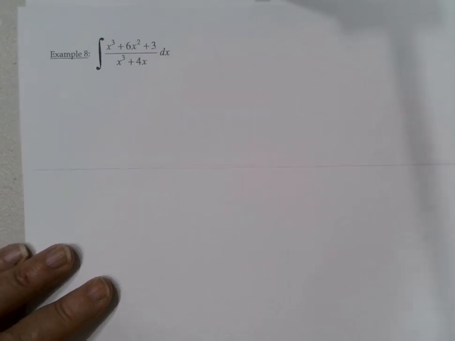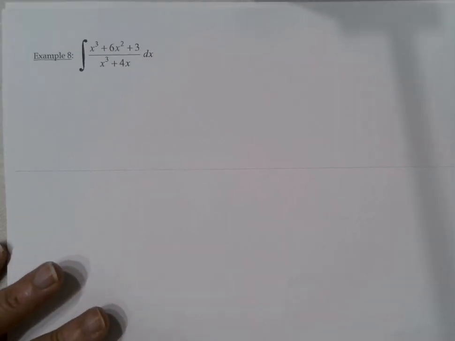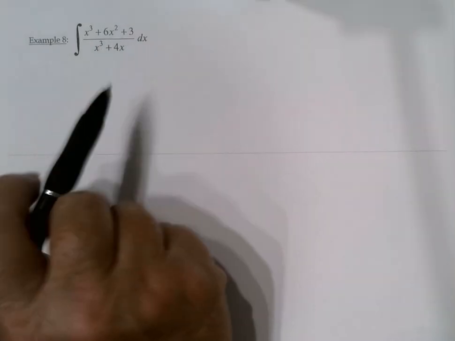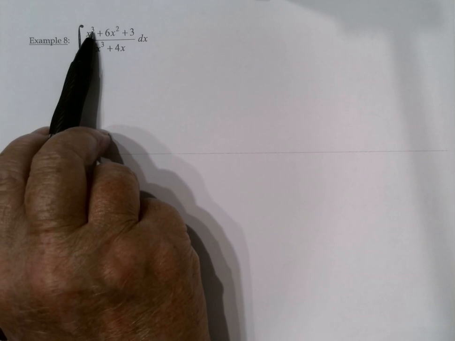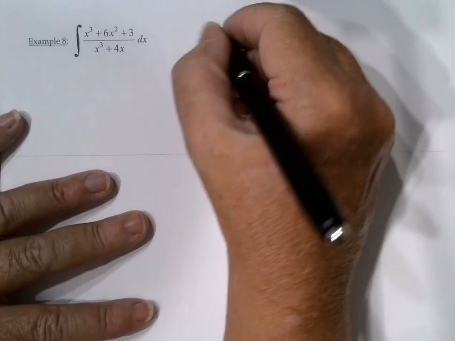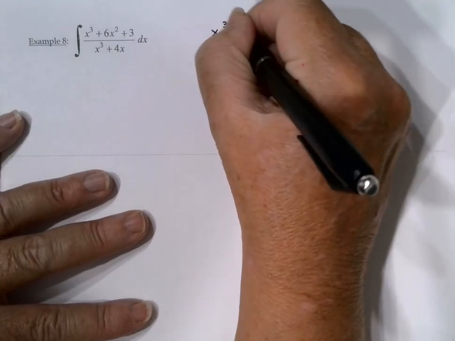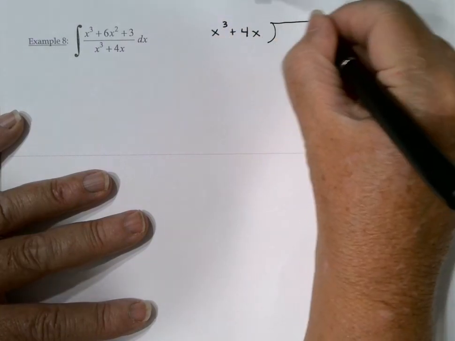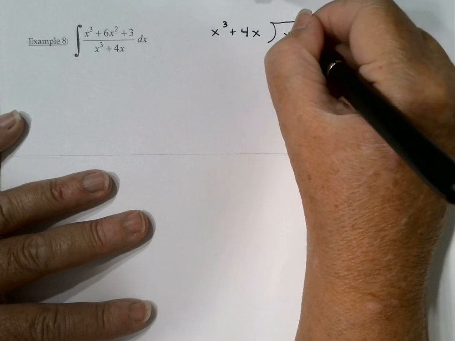All right, one more sort of standard one, and then we'll look at a reduction formula or two. In example 8, I'm seeing a rational expression or an algebraic fraction where the degree of the top and the degree of the bottom are the same. We've seen before that typically long division is going to help us out here, so that's what I'm going to start with. Let's divide the denominator into the numerator.